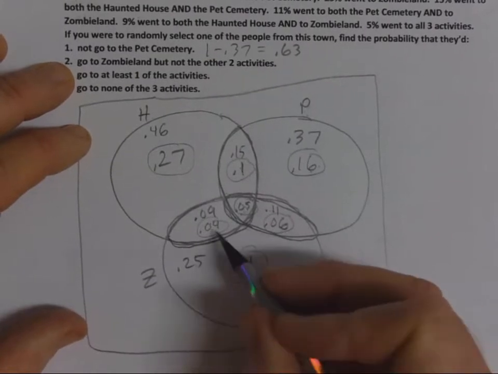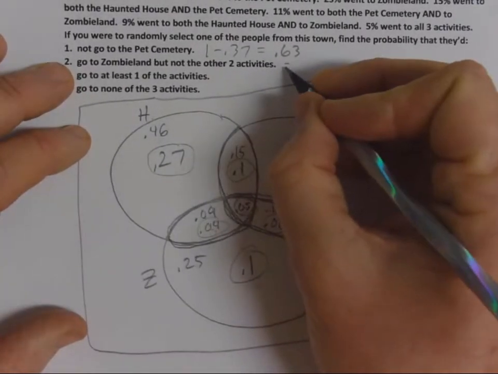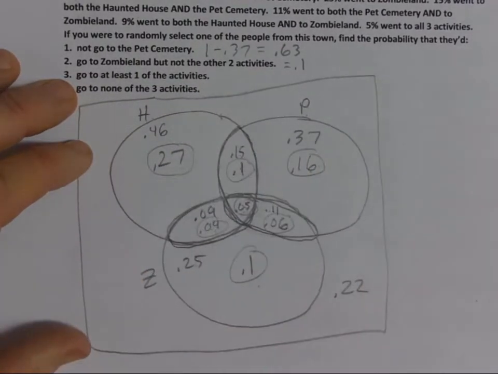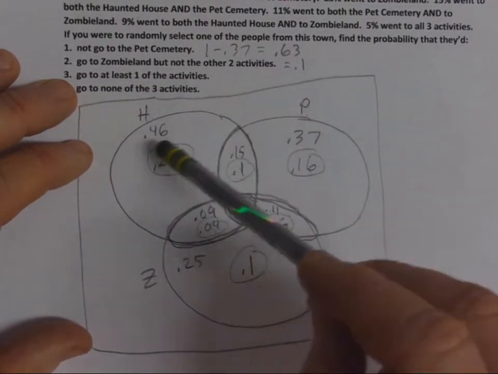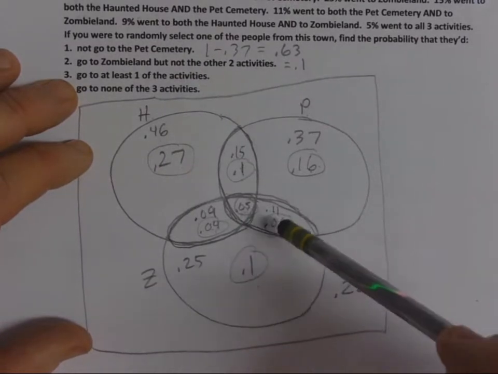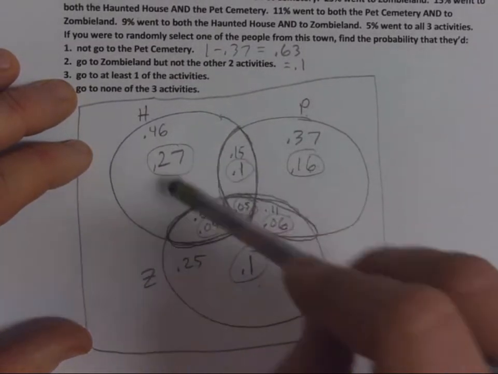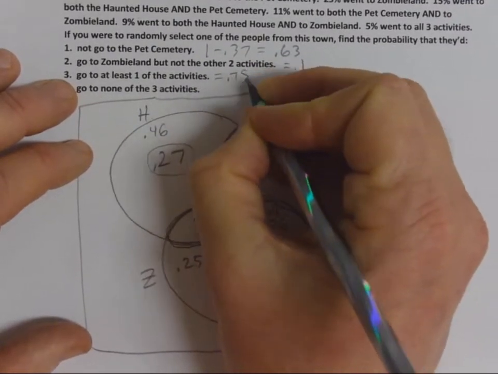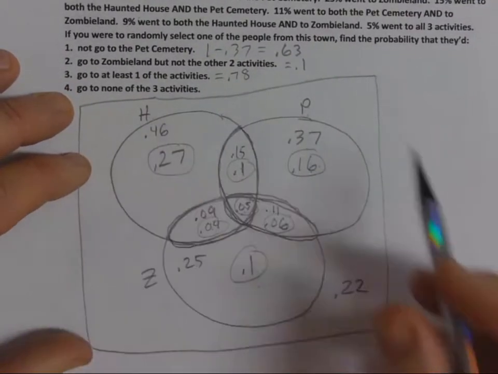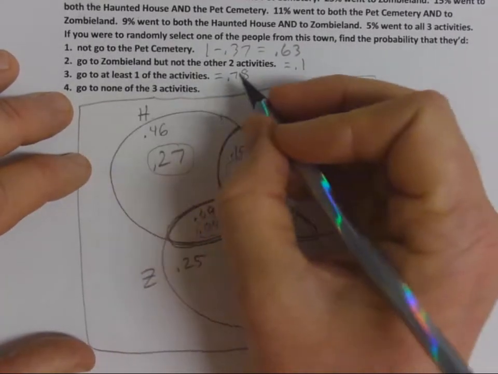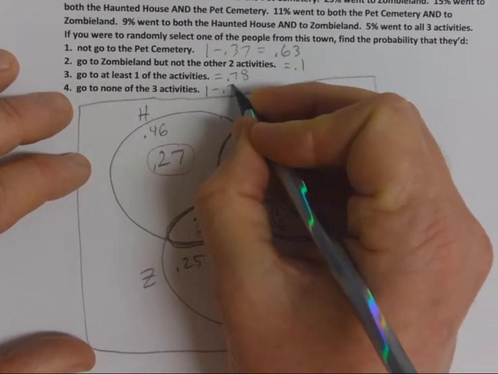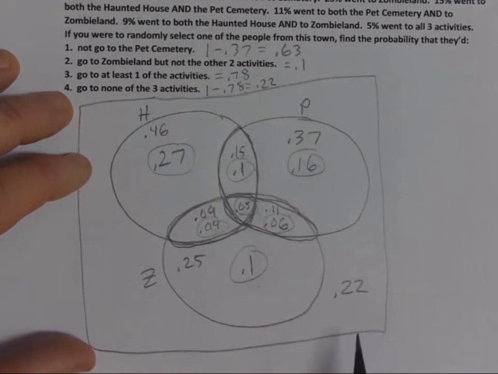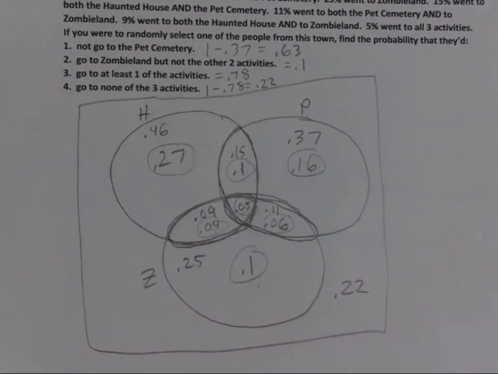It's in the Zombieland circle, but it's not in the other 2, so that's just 0.1. Go to at least one of the activities. At least one means that's the area on the inside. If you added up all of these 7 regions, that would add up to 0.78. And then lastly, go to none of the 3. None of the 3 would be 1 minus at least one of them. So it's 1 minus 0.78, and that's 0.22. In other words, it's the area on the outside of the circles.